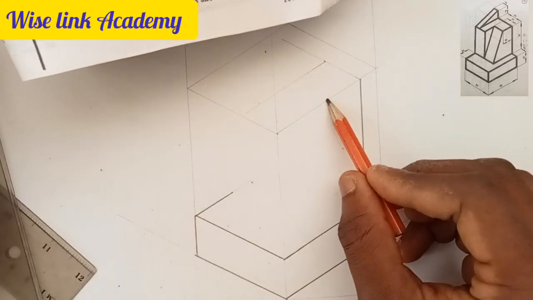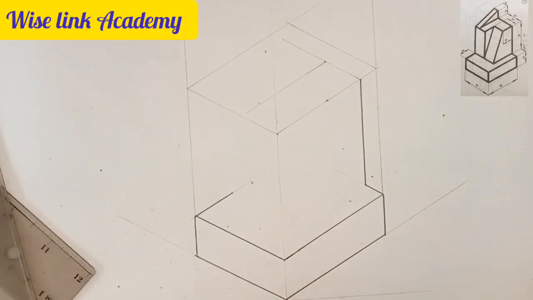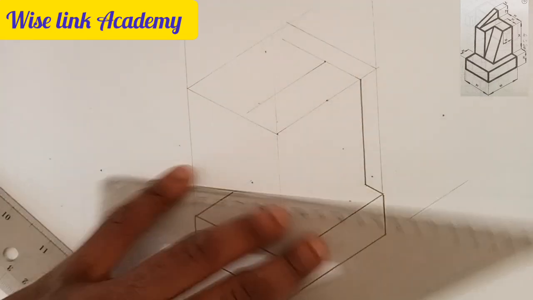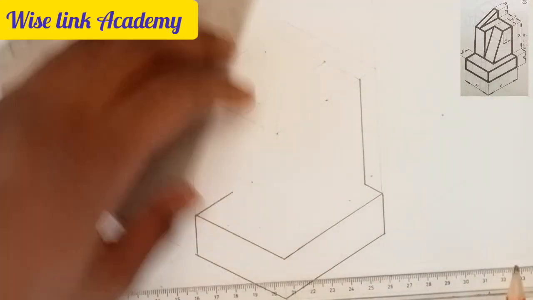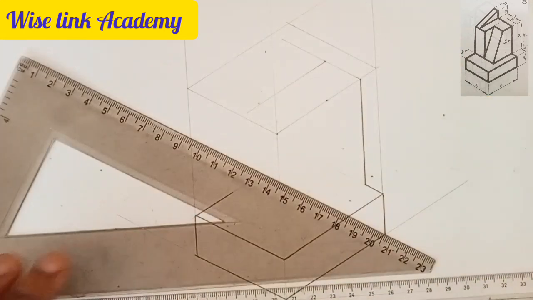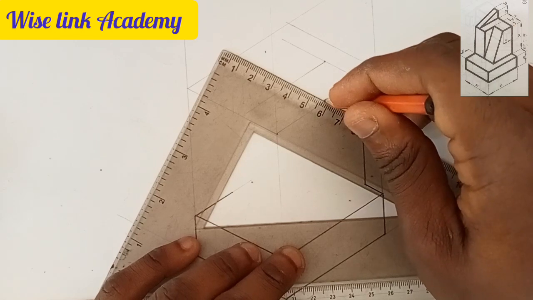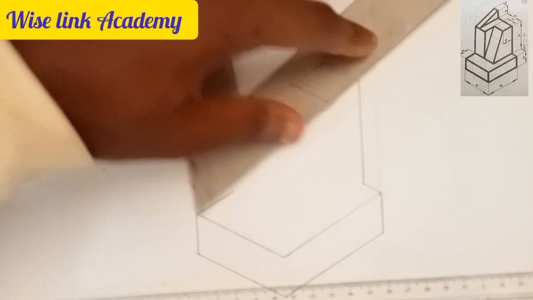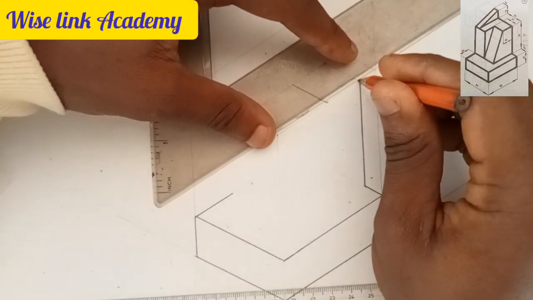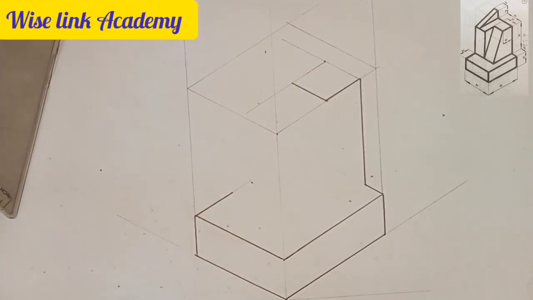So at that point, I'll join this point and this together. Like that, I'm joining this point and this. This one you join somewhere here together. So let's join it. You take your set square like this. Take it like this. You can see it's ticking, as you can see at the right corner of the screen. So it's ticking, and here too is ticking. So I've successfully done that.